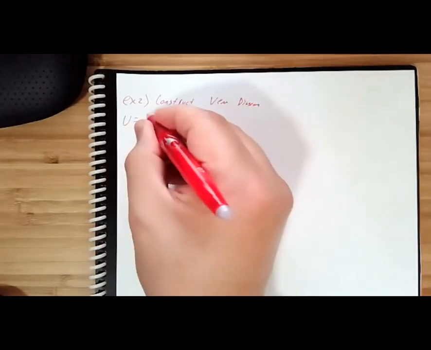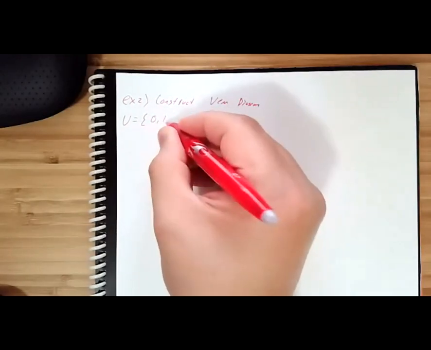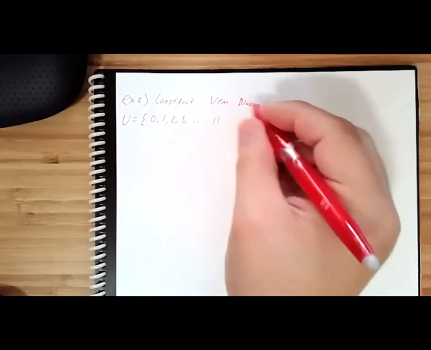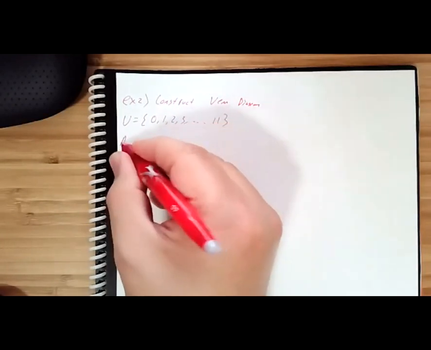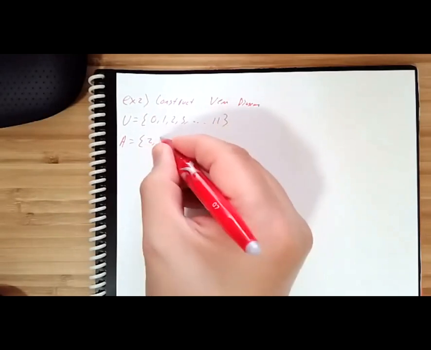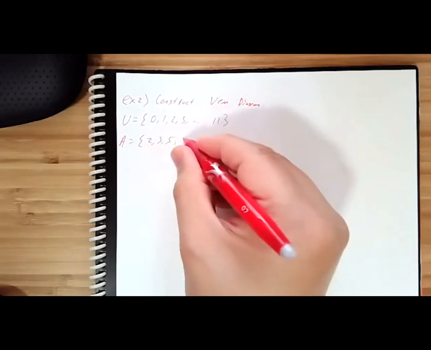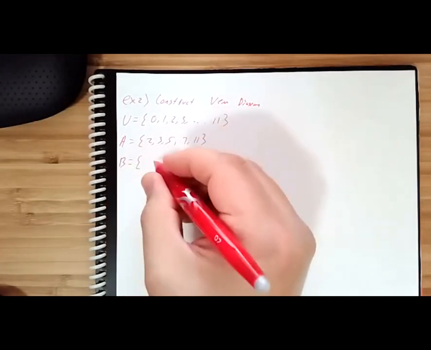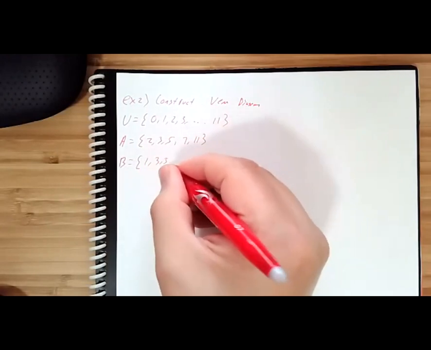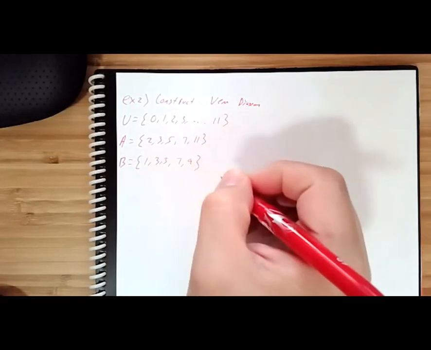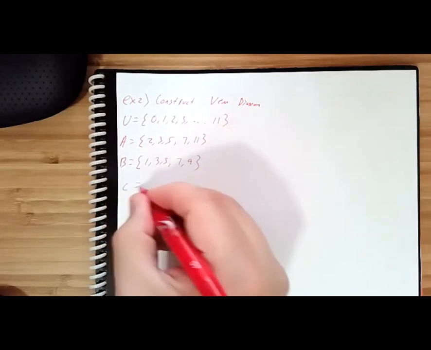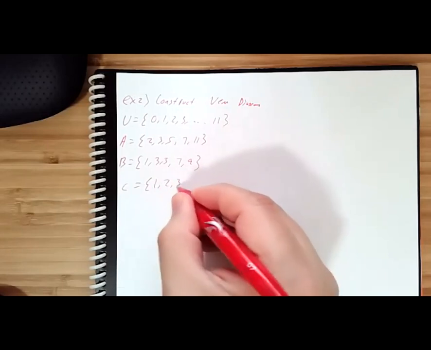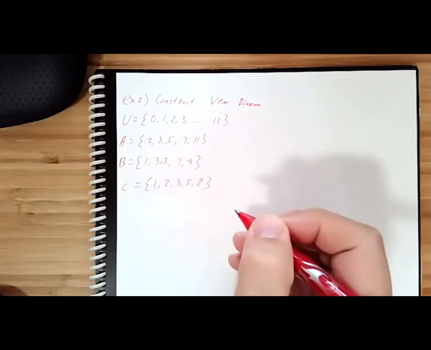So they give us U, 0, 1, 2, 3, all the way until 11. A is equal to 2, 3, 5, 7, 11. B is equal to 1, 3, 5, 7, 9. C is equal to 1, 2, 3, 5, 8. So this is given to us.